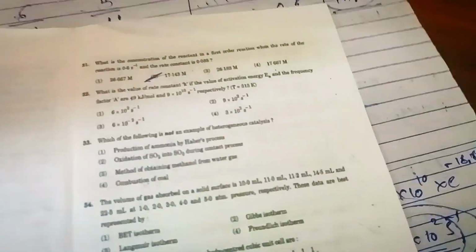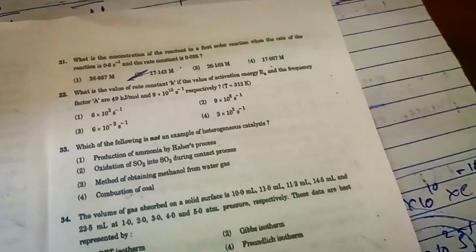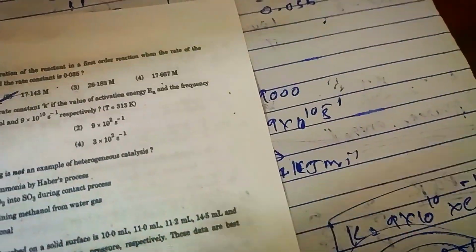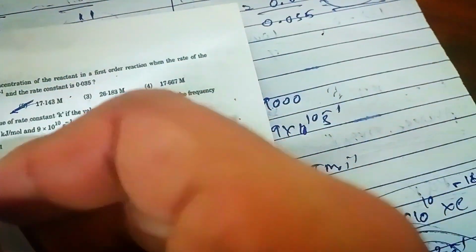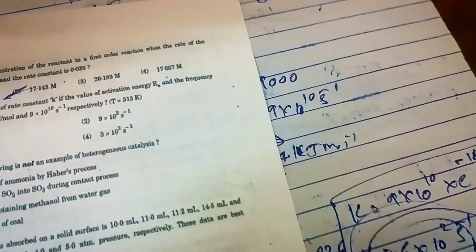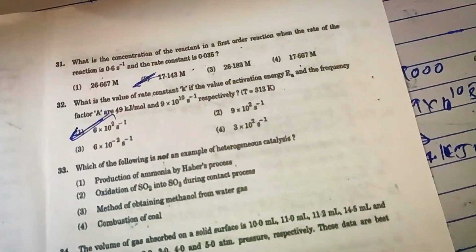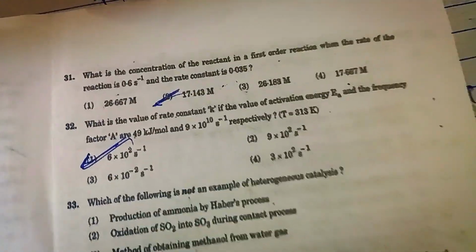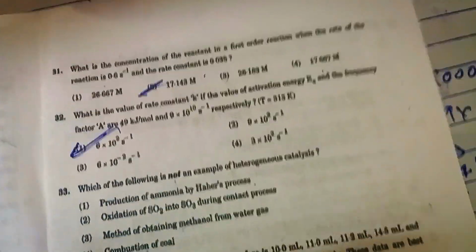So here, 6 into 10 raised to minus 2 seconds. So don't neglect chemical kinetics. Don't neglect the rate equations. What, 6 into 10 raised to 2? Okay, plus 2 seconds. Question 1, option 1 is the right answer.